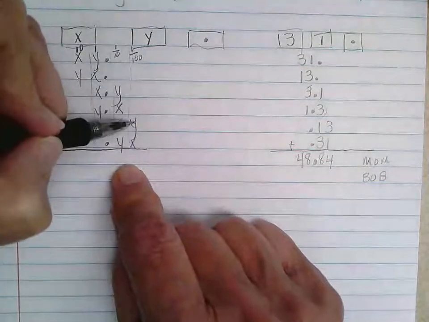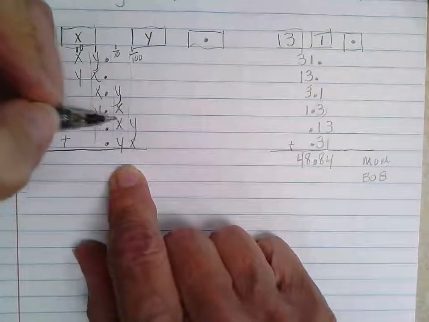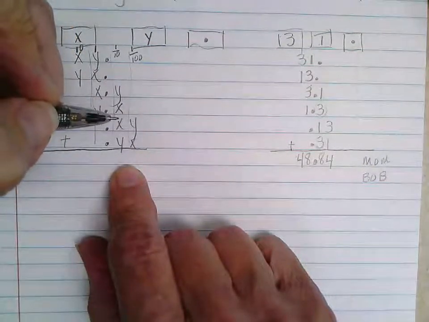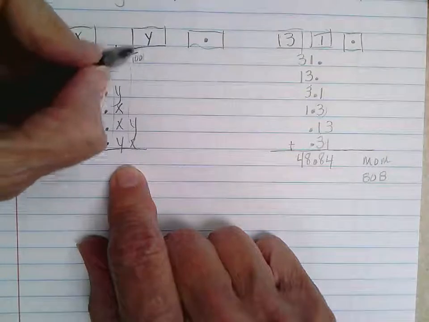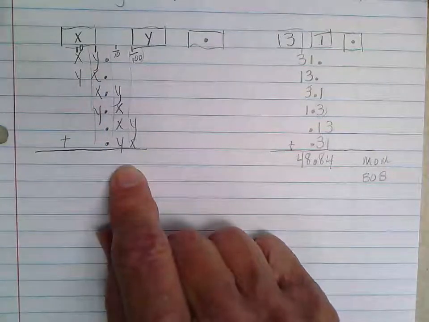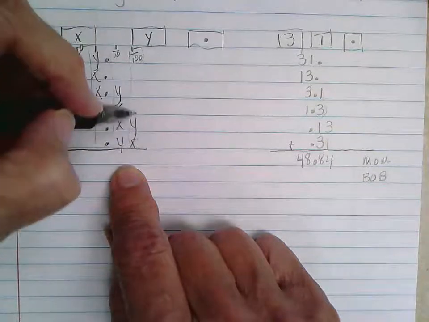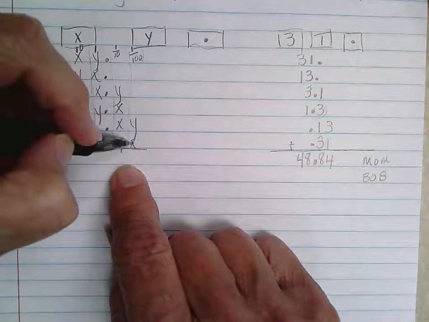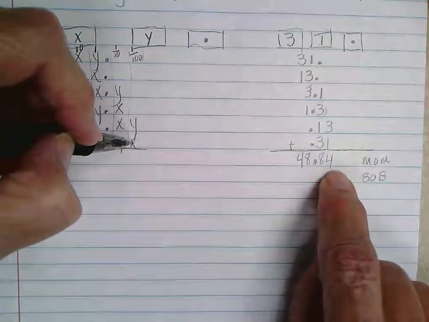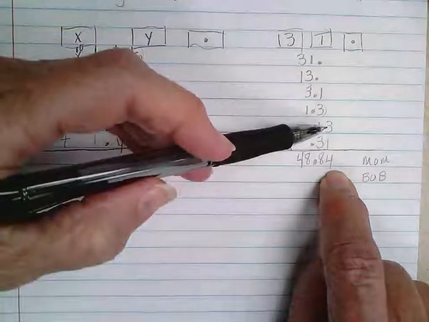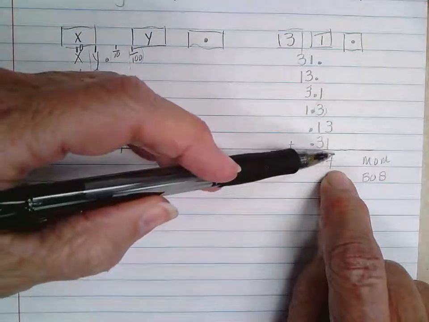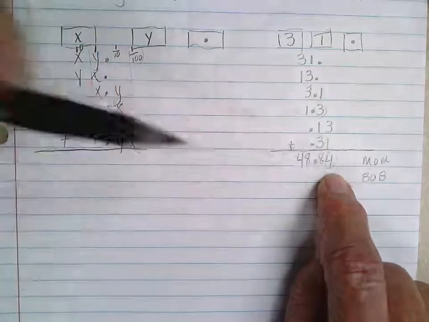So right here I have x plus y, and I would need to multiply that sum by 100th because they are in the 100ths place. Over here, I added the 3 plus the 1, and it's in the hundredths place right there.